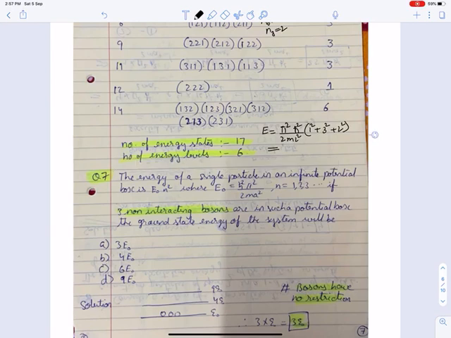Okay, so you will get 10. No, sorry, my mistake. You will get 9 plus 4, 13, plus 1, 14.